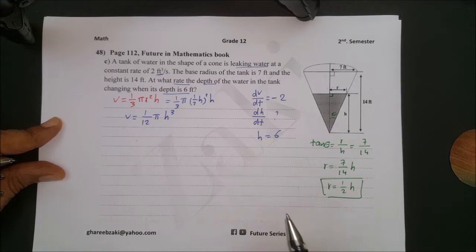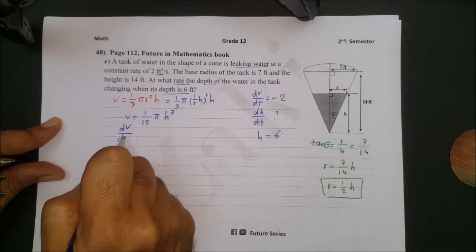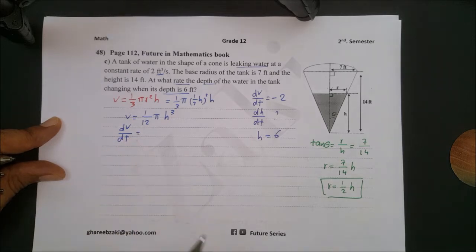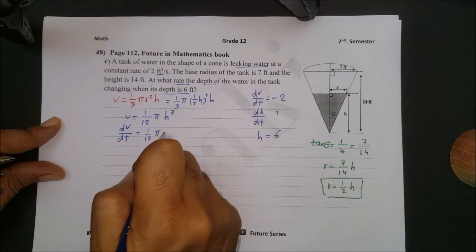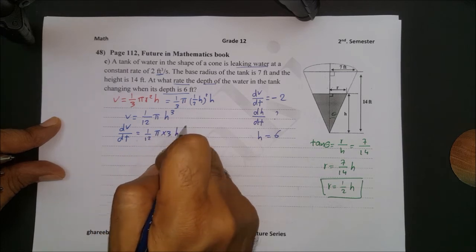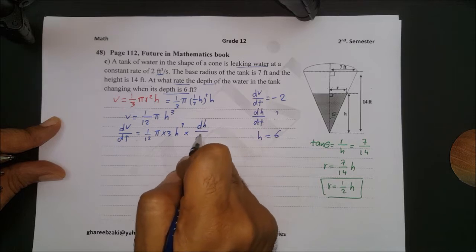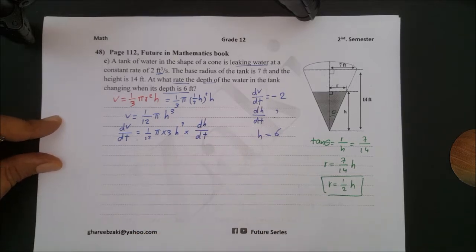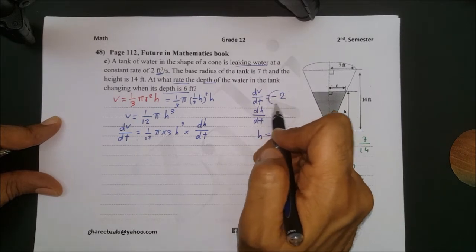Now we can differentiate with respect to the time. So differentiate both sides with respect to the time. Now it's 1 over 12 pi constant, 3 comes down, minus 1 from the power, multiplied by the derivative of h, dh by dt. Now we do substitution. dV by dt is negative 2.